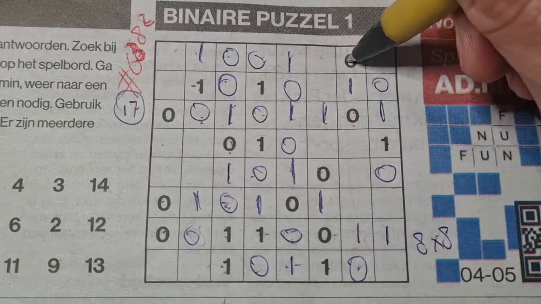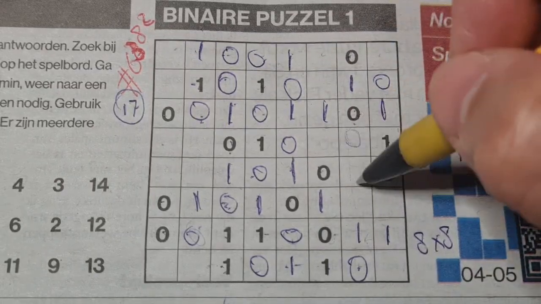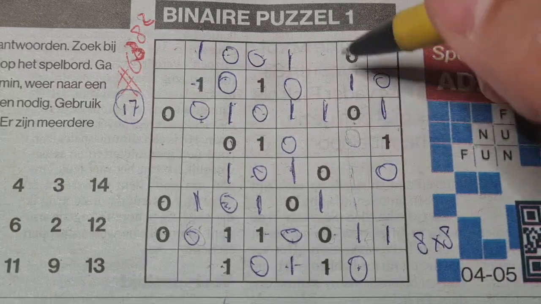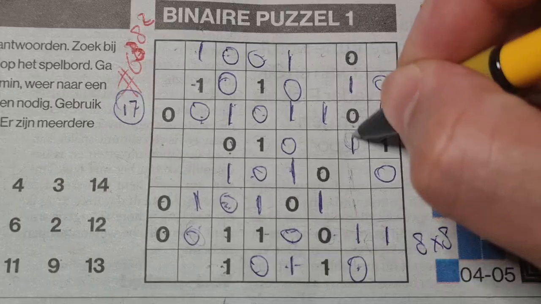We have here 3 0s. If I place a 0 there, then we have 3 1s in a row in this column. Not allowed, one of the rules, so this should be a 1.